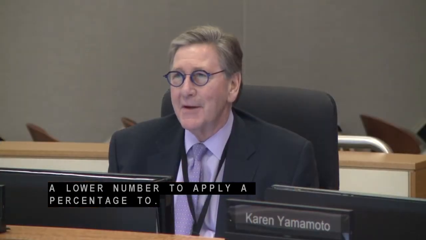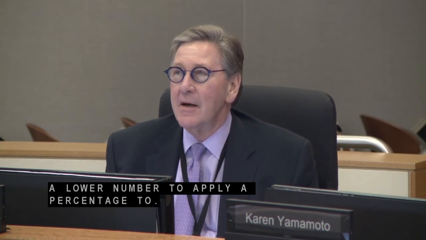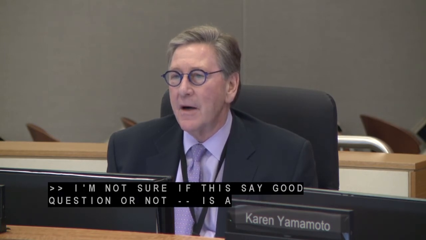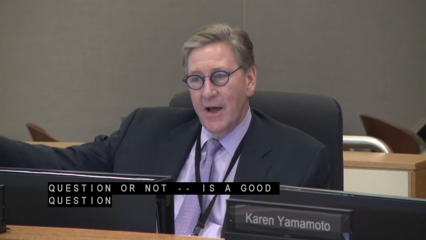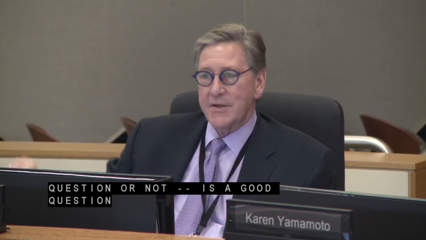I'm not sure if this is a good question or not, but how does an increase in payroll affect future benefits in terms of our exposure? I mean, our obligation down the line beyond 2046?